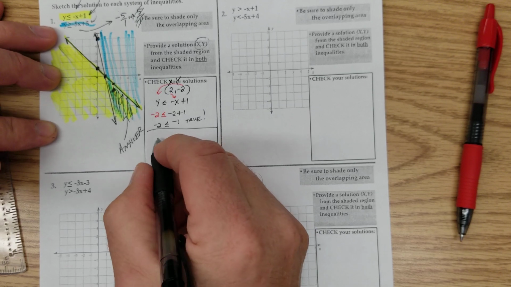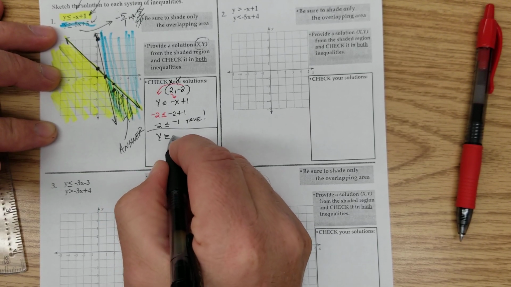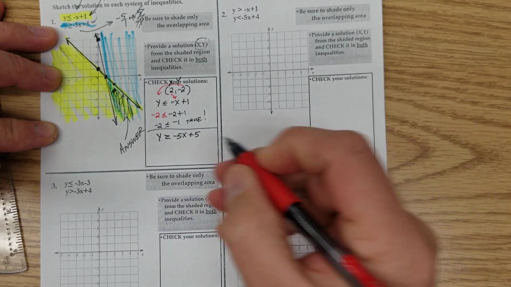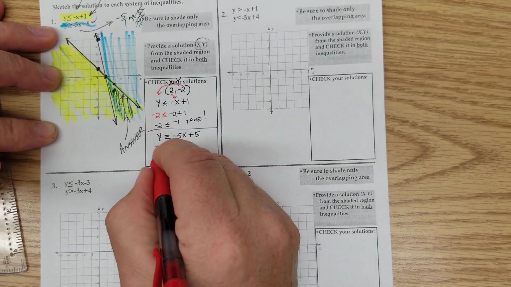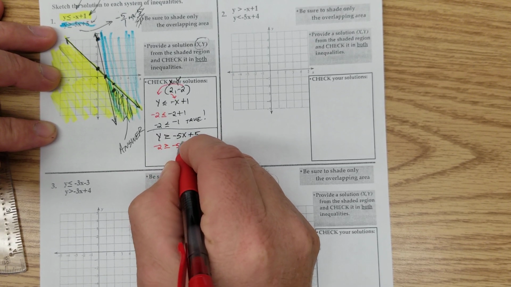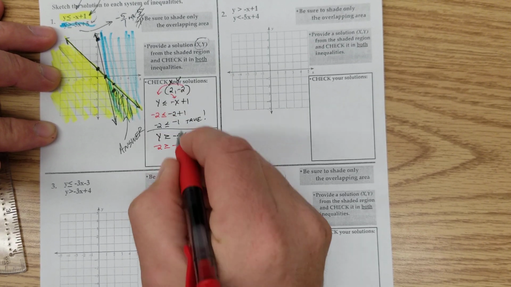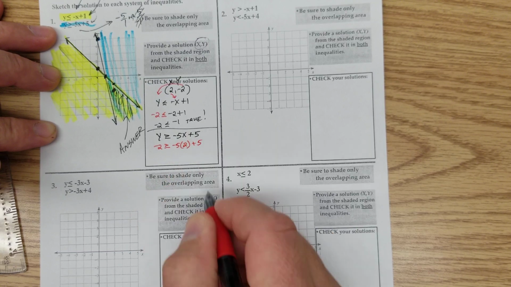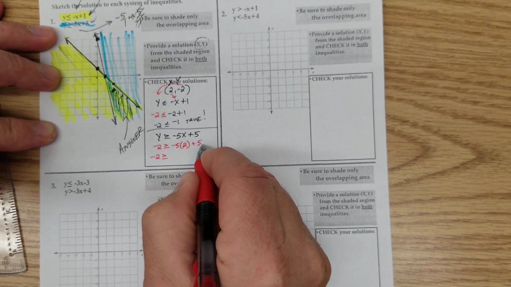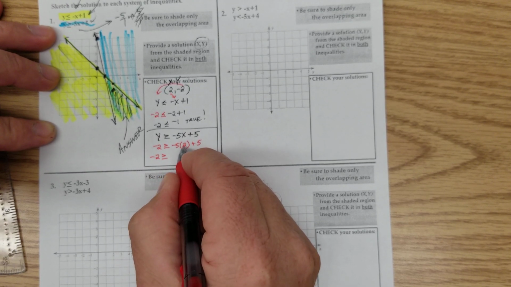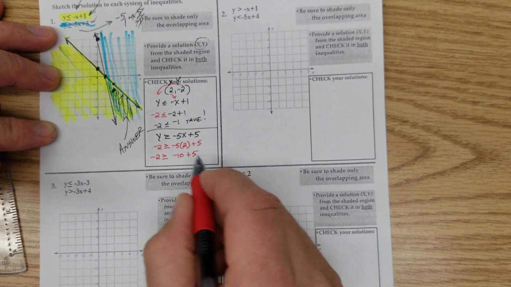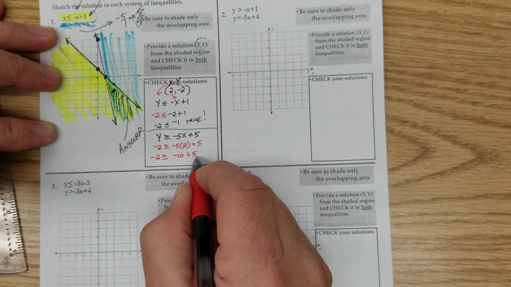Now we need to check the second one. Y is greater than or equal to negative 5x plus 5. So again, substitute in your values. Y was negative 2. Negative 5, this means to multiply, times your x. X is 2. All right, nothing to do here, drop it down. Need to multiply before we add, so 5 times 2 is 10. The opposite of positive is negative. All right, so negative 10 plus 5.